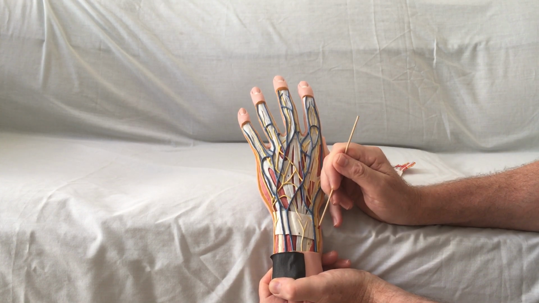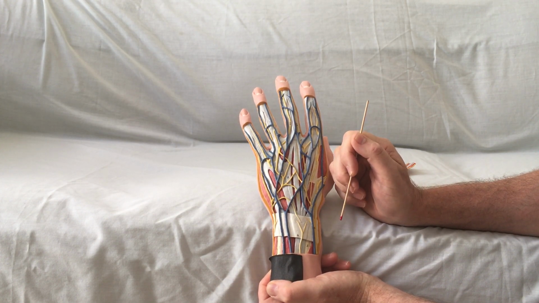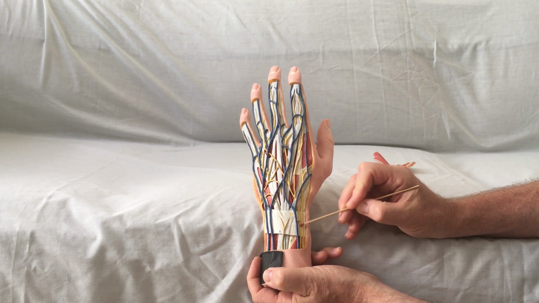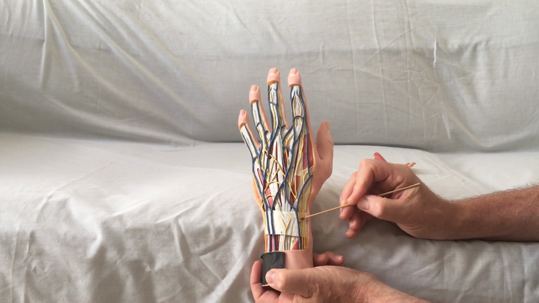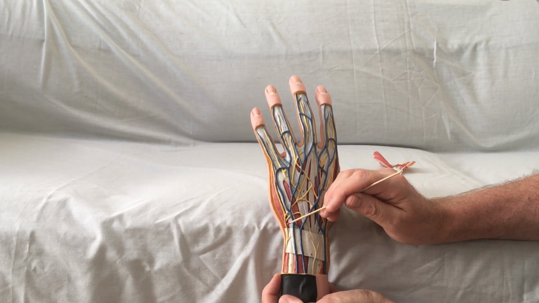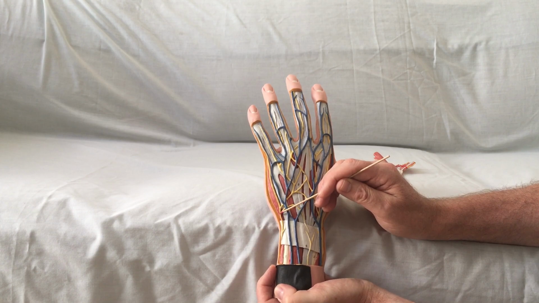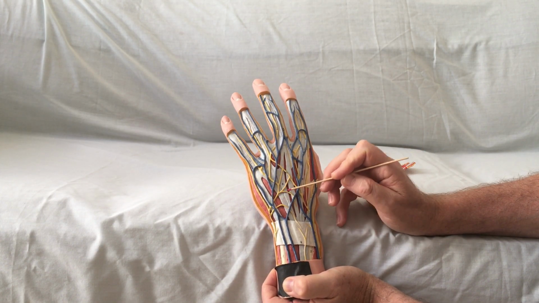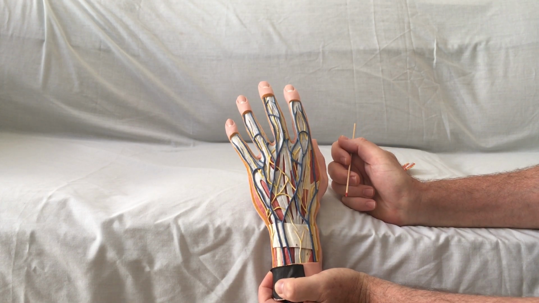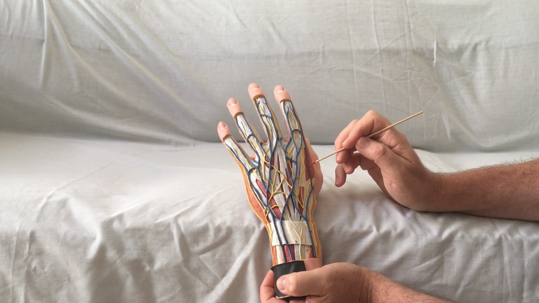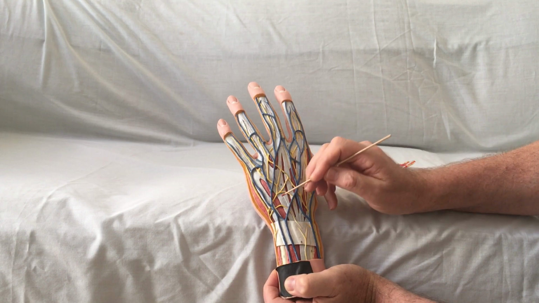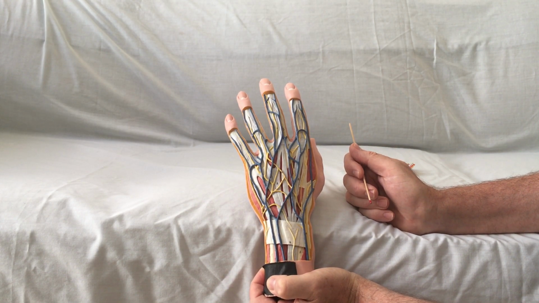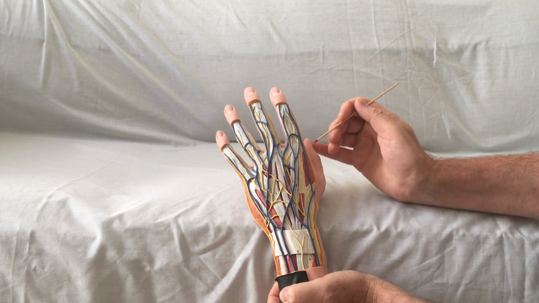Coming across is the extensor retinaculum. This nerve here is a branch of the radial nerve, and this one over here is a branch of the ulnar nerve. These tendons are tendons of the extensor digitorum. The muscles that we can see here are going to be part of the dorsal interossei.